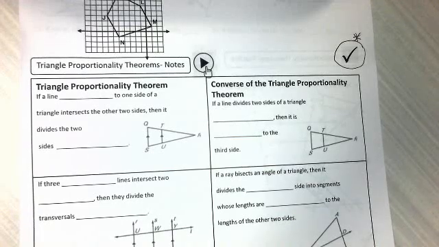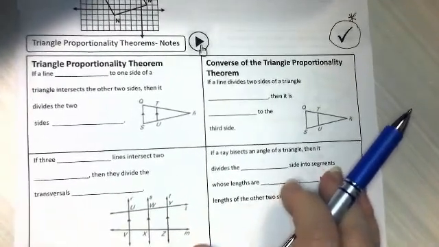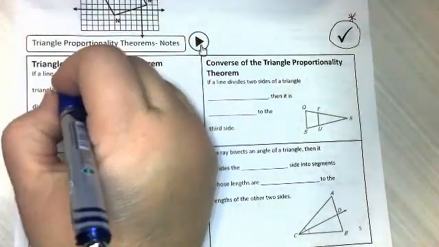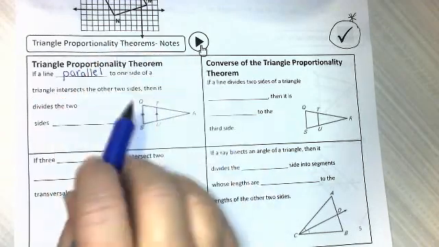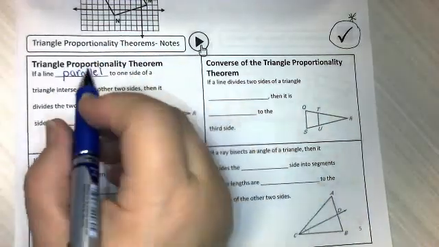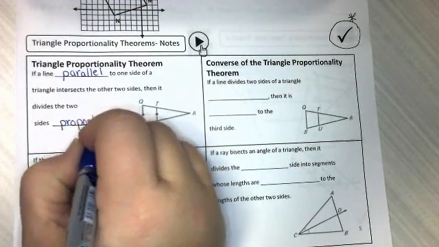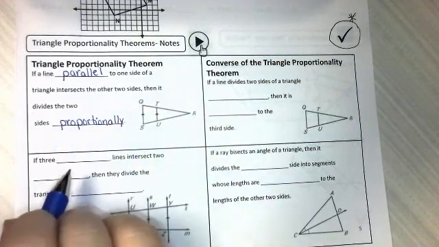We're going to learn some special proportion theorems that apply to triangles. These are called the Triangle Proportionality Theorems. The first one says if a line parallel to one side of a triangle intersects the other two sides, then it divides the sides proportionally. That's going to be our buzzword for today, proportionally.